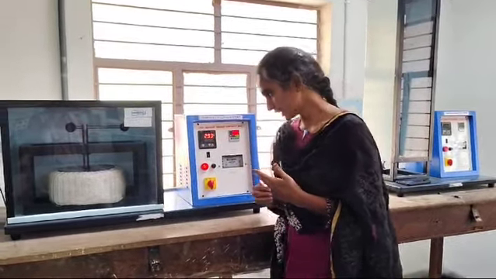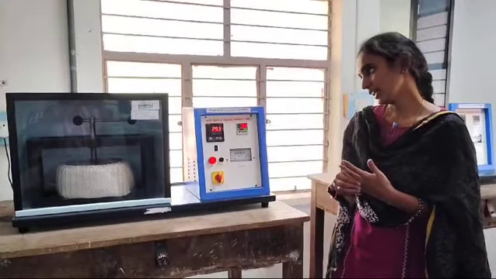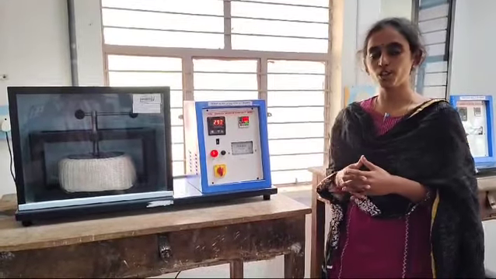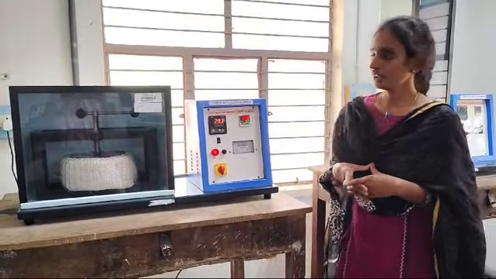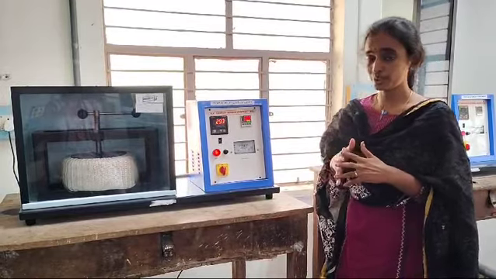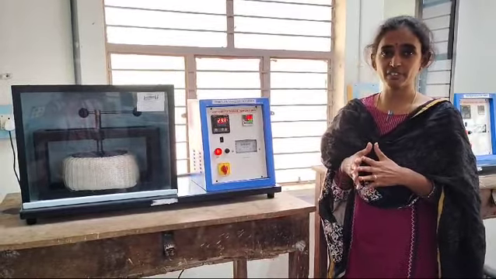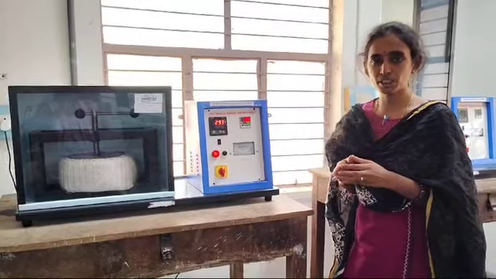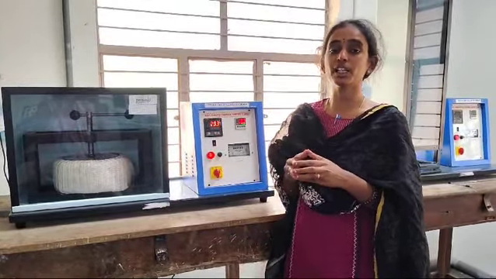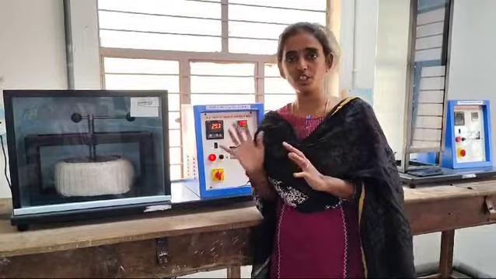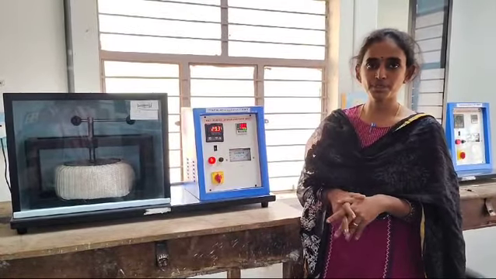So I am going to discuss the thermal conductivity of the composite wall. The aim of the experiment is to find out the thermal conductivity of the composite wall, the thermal resistance of the composite wall, and the thermal conductivity of one single material of the composite wall. So these are the aims of the experiment.